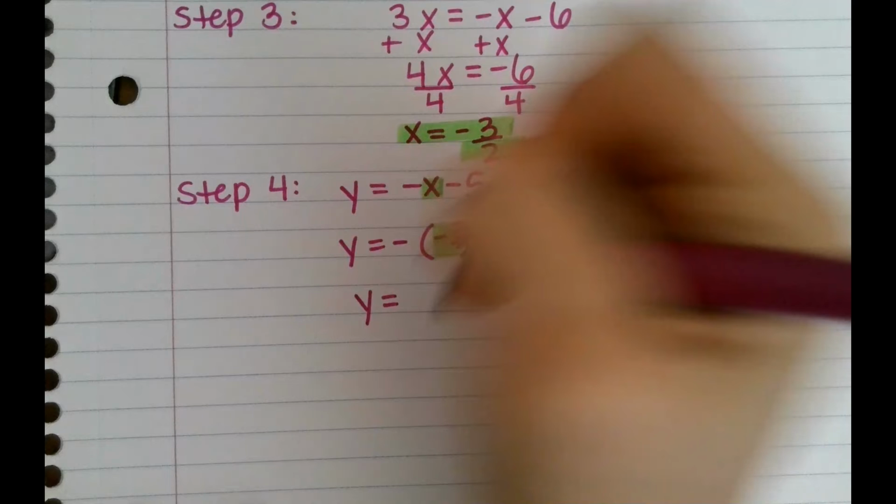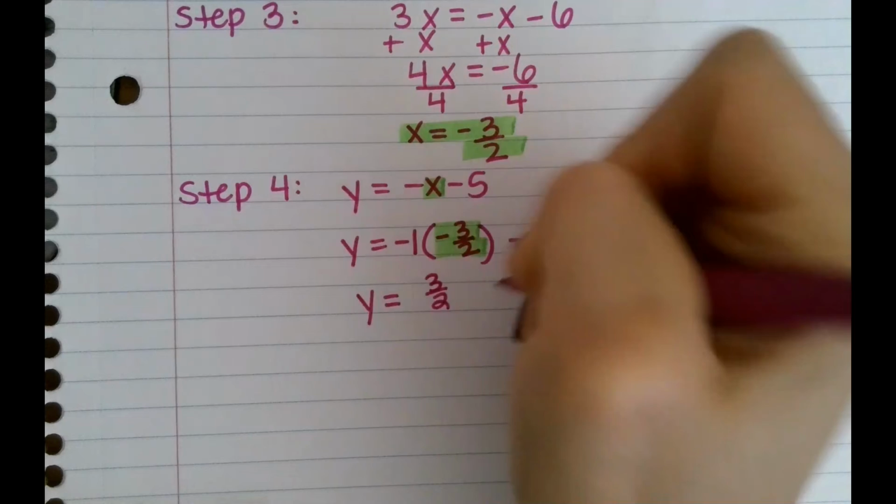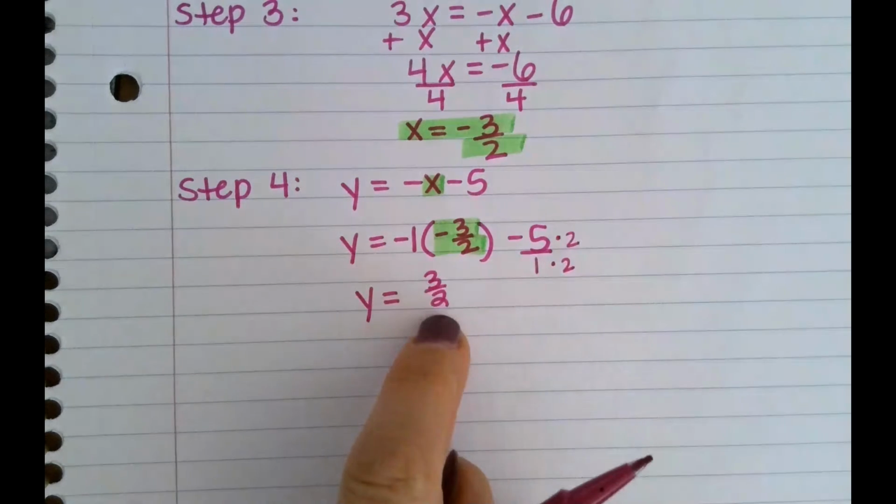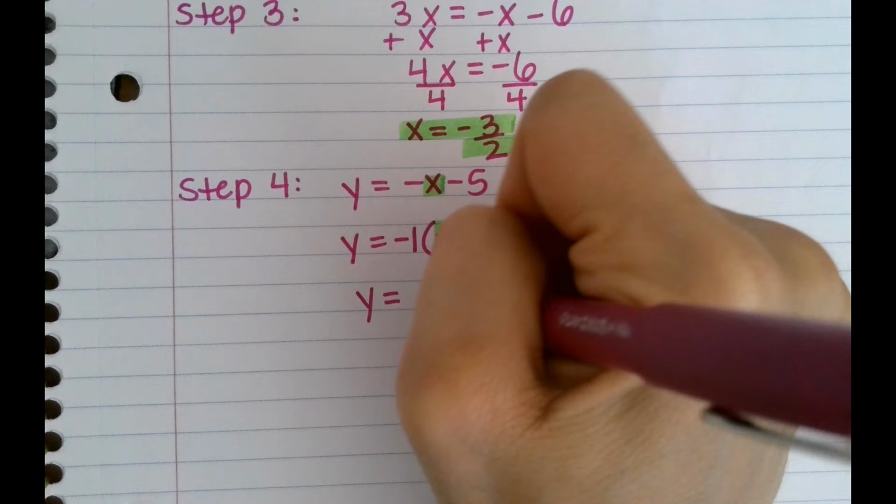So first multiply, what happens when we have negative? So remember, if this is a negative on this side, it's just like negative 1. And then it becomes positive 3/2. And then negative 5, let's convert that to a fraction, and then multiply both sides by 2, because we want the common denominator.